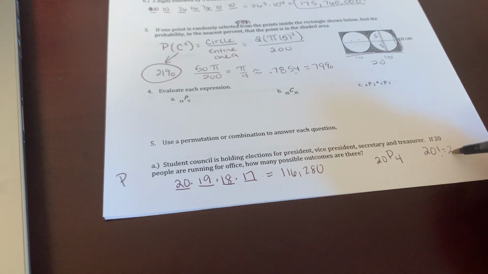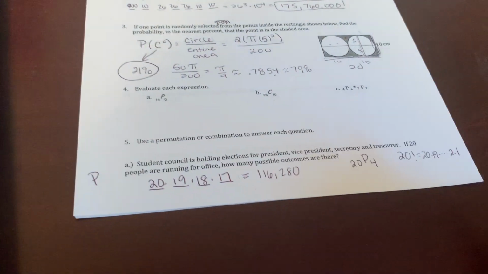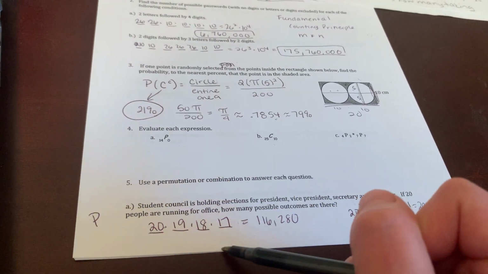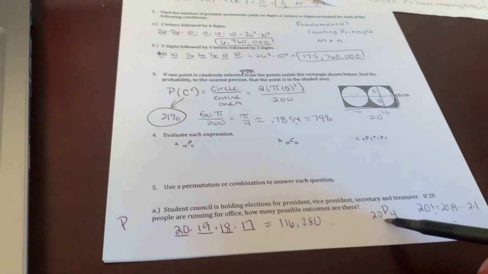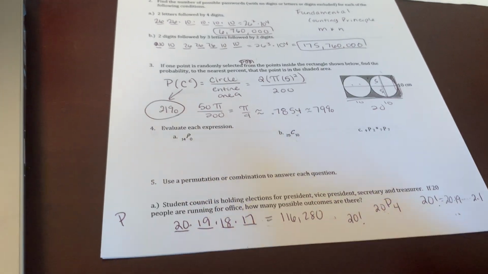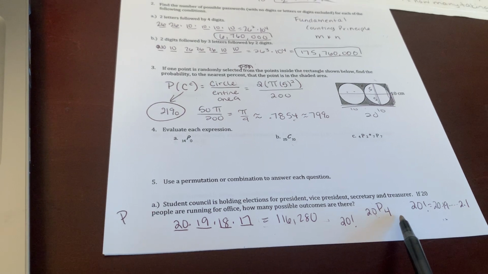That means 20 times 19, all the way down to 2 times 1. But we don't have that. We have only to 17. So that 16 factorial is gone.